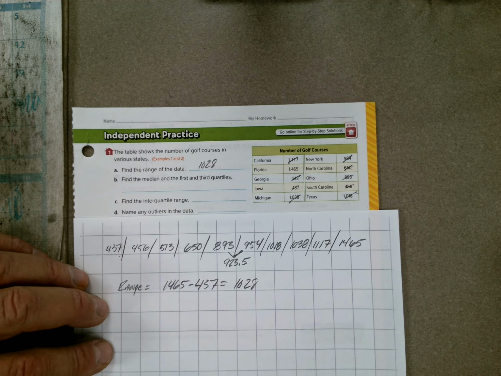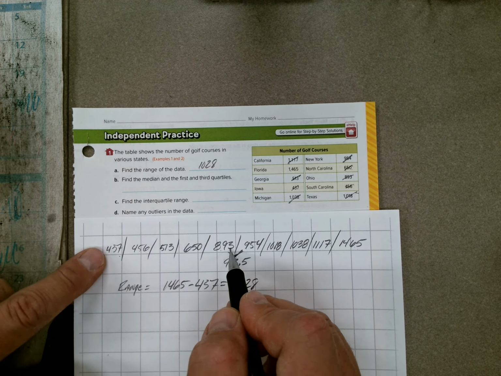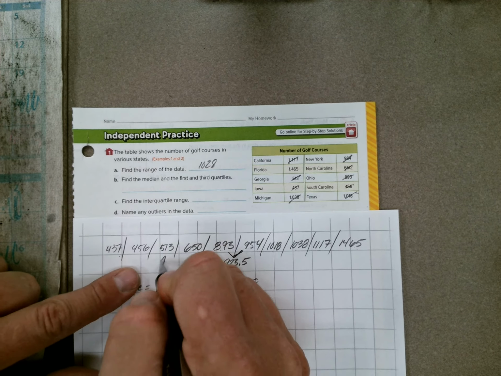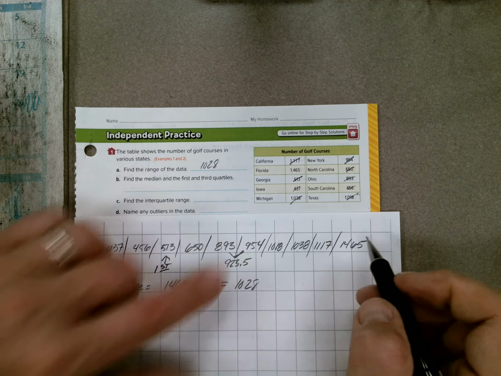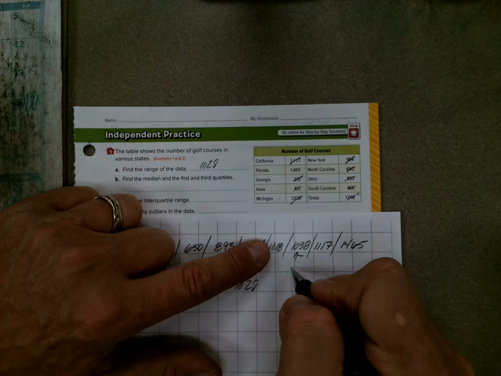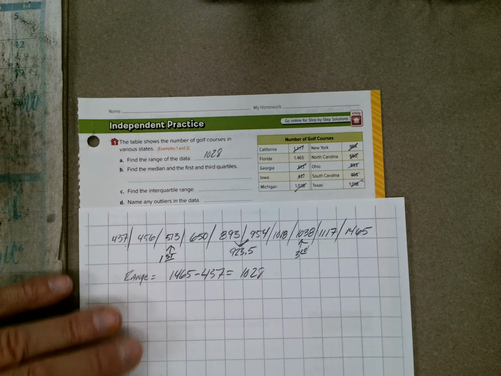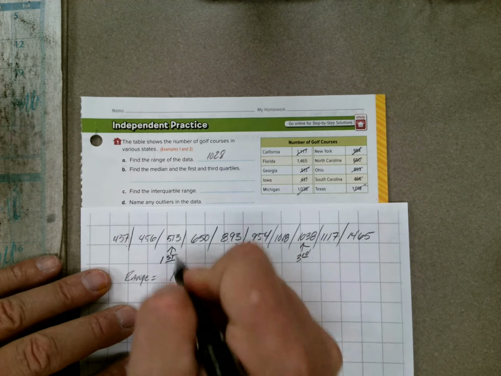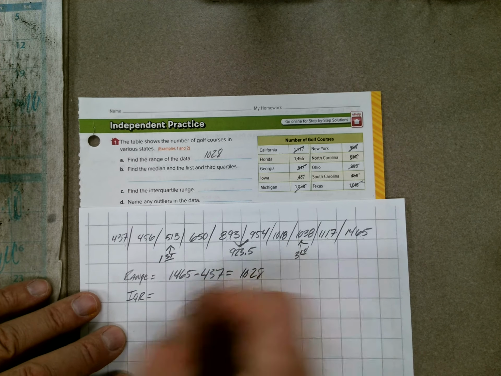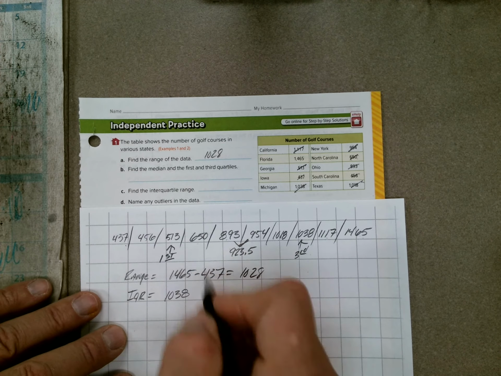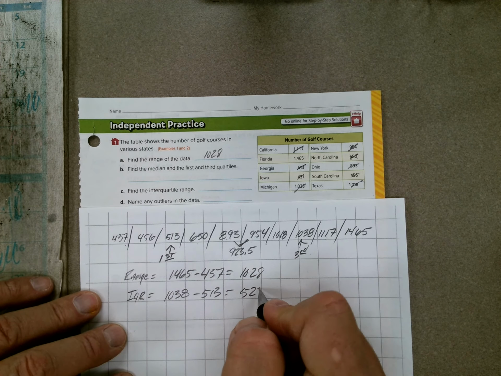Okay. I don't use the median, but I do use the numbers that made that median. So I'm going to come up, go here, here, and there. There's my first quartile of 513. Here's my third quartile of 1038. What's the IQR, it says? All right, I'm not going to write those down. The IQR is the third minus the first, which is 525.